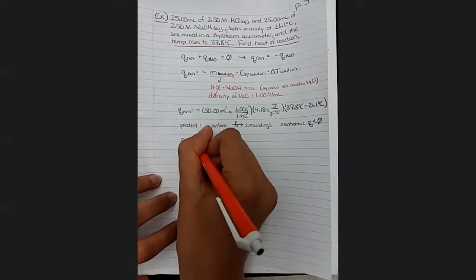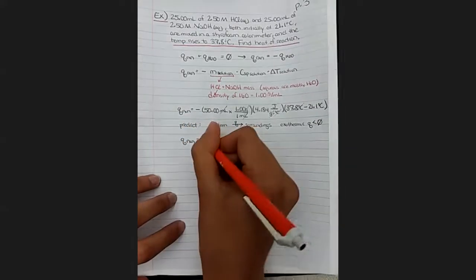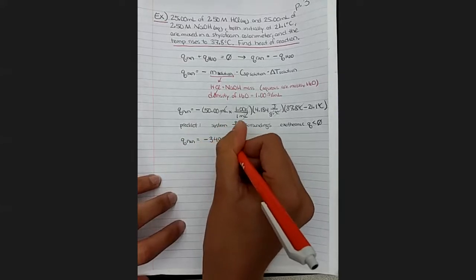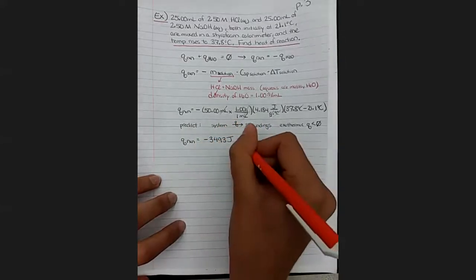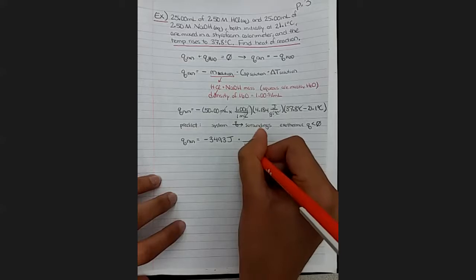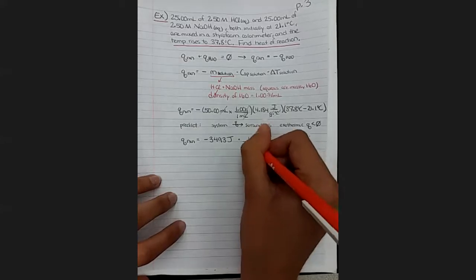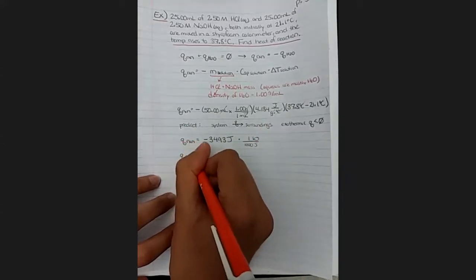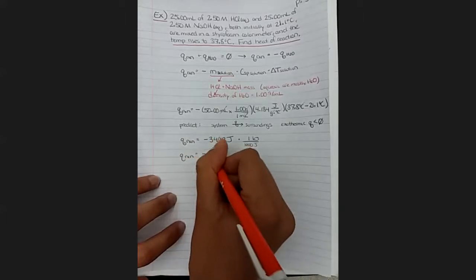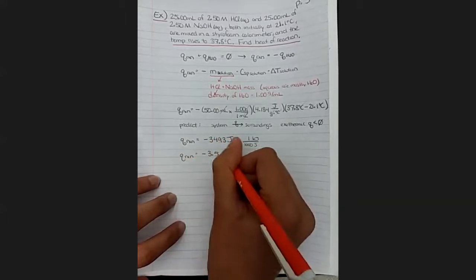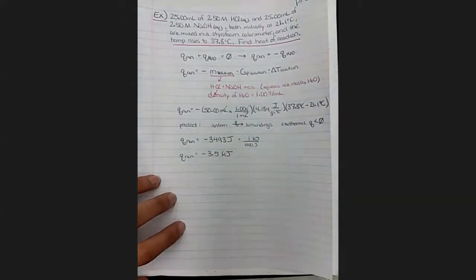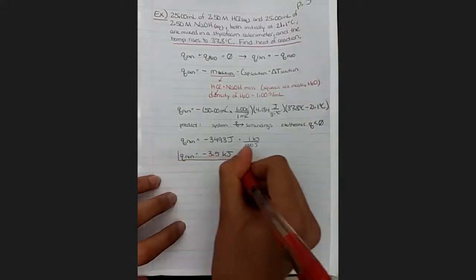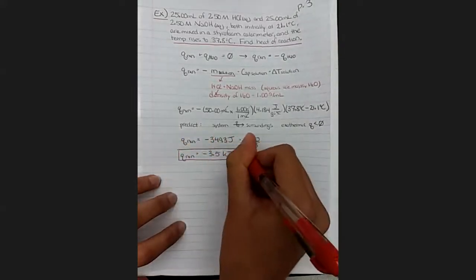All right, so we plug that into the old calculator, and we end up with a negative 3493 joules. This is a kind of a big number. We can quickly convert to kilojoules to make it look a little nicer. Negative 3.5 kilojoules. And as I predicted, Q of reaction is a negative number, meaning this is an exothermic reaction.